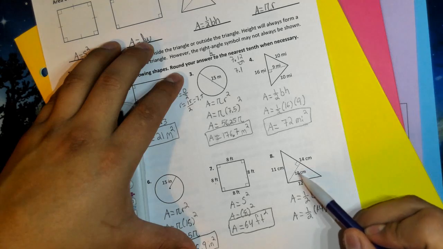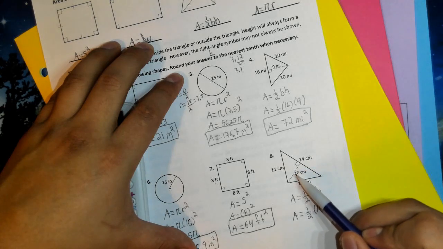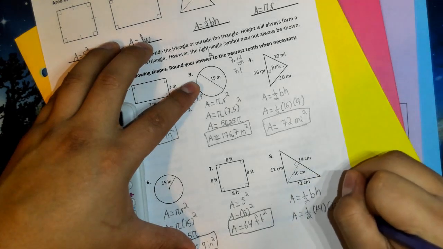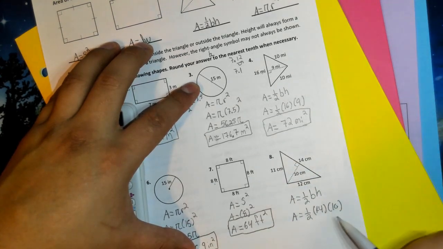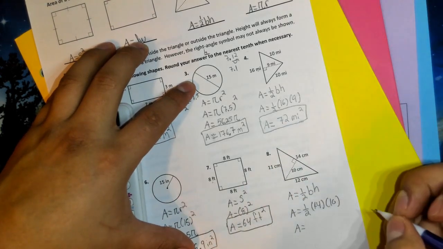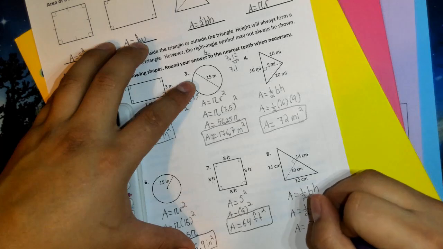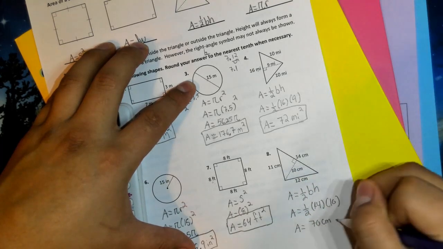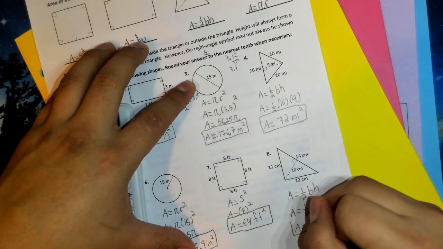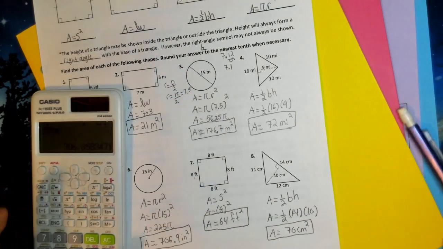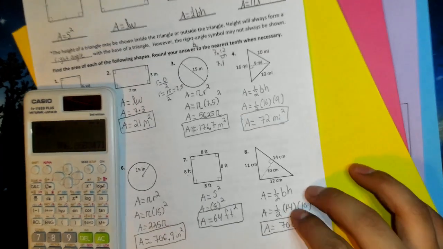The height is a gimme because this dotted line represents the height at 10. 14 times 10 is 140 times 1/2. Basically just saying 140 split in half would be 70. Unit centimeters. And again, always squared. Alrighty. That's it for lesson 1.